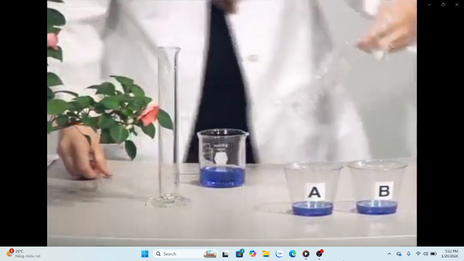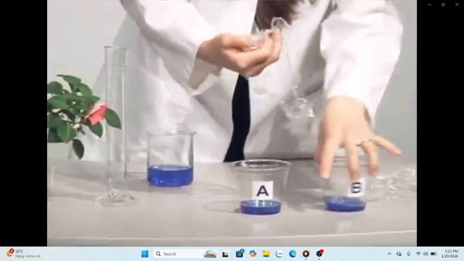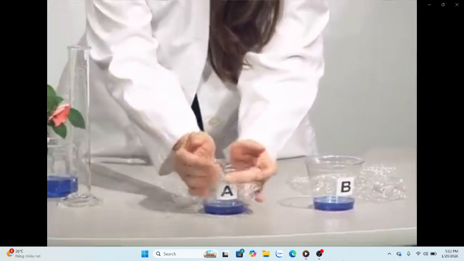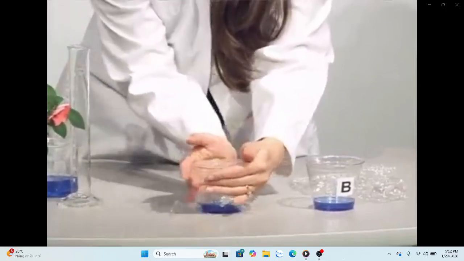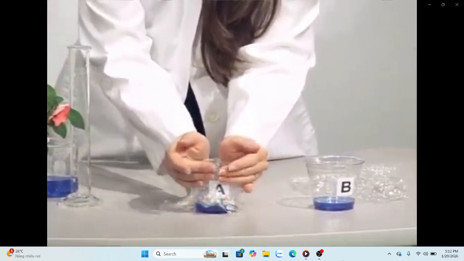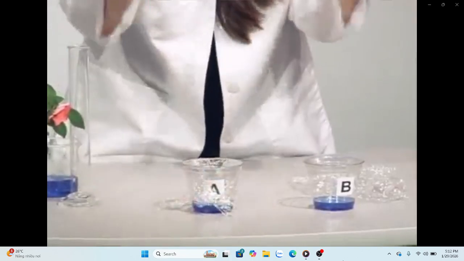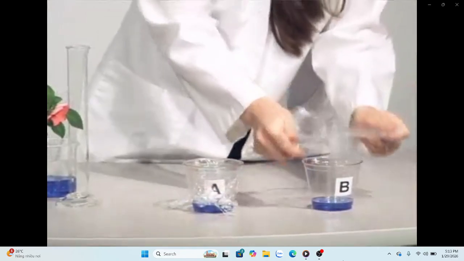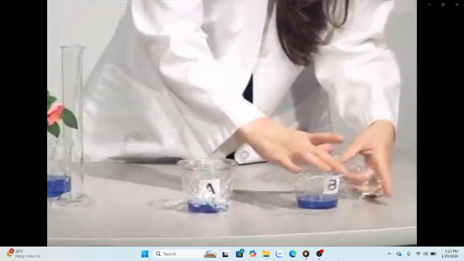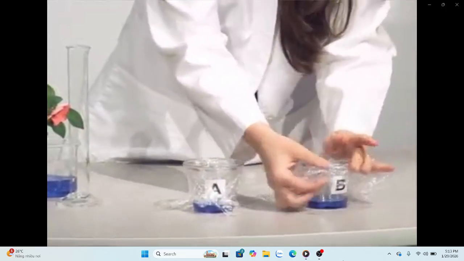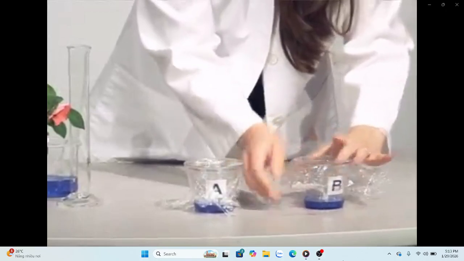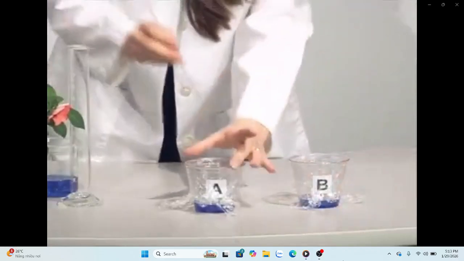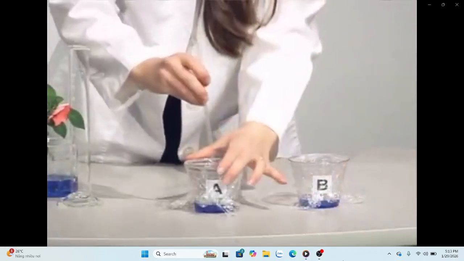And now we need to cover each of these with plastic wrap, and this will keep the air inside the cup the same throughout. So no air from out here will get in. We'll just keep it concentrated in the cup. Now I need to insert a straw into each cup.